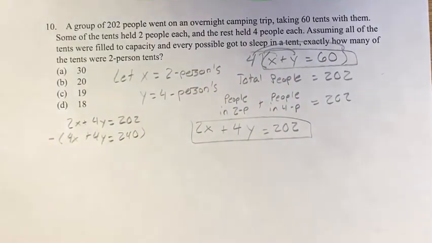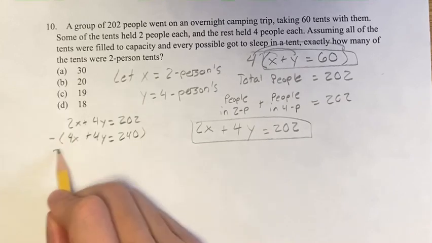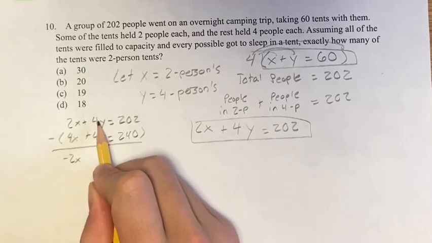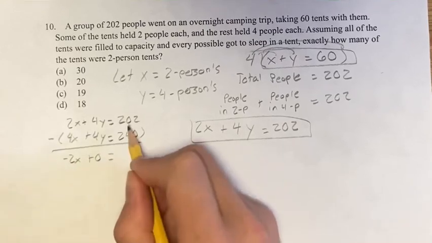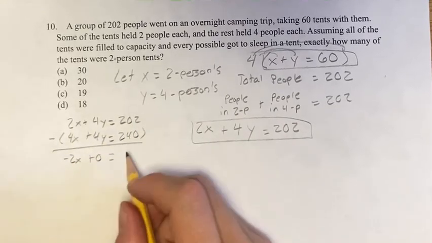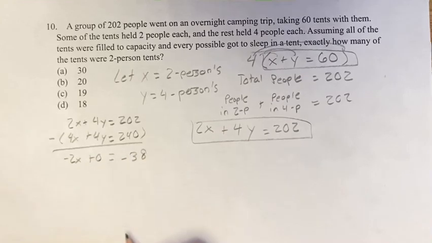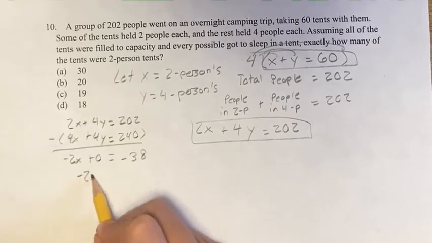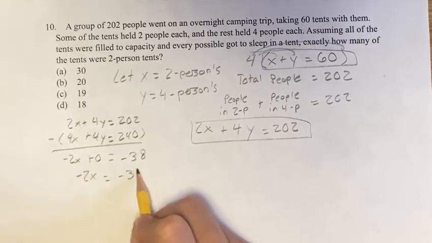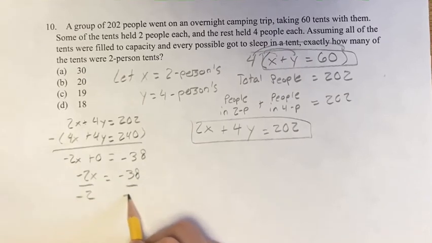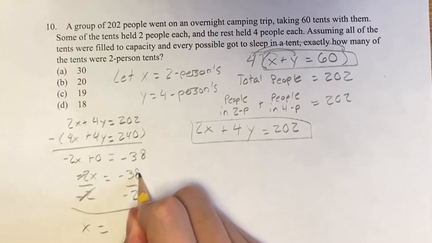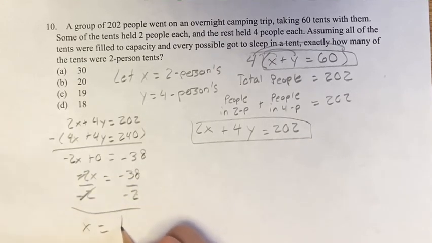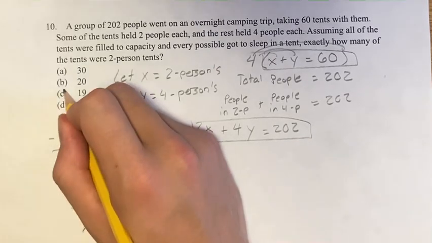And now when we subtract, we get 2X minus 4X is negative 2X. 4Y minus 4Y is 0, is equal to 202 minus 240, which is negative 38. Negative 2X plus 0 is just negative 2X. This is equal to negative 38. So if you divide both sides by negative 2 to get X on its own, these cancel, and you get X is equal to negative 38 divided by negative 2, which is positive 19. Your answer is going to be C.